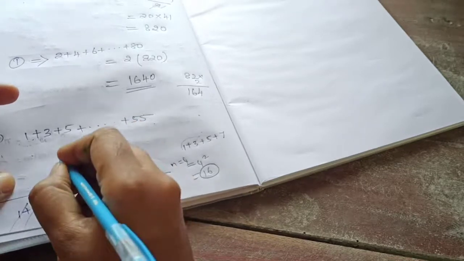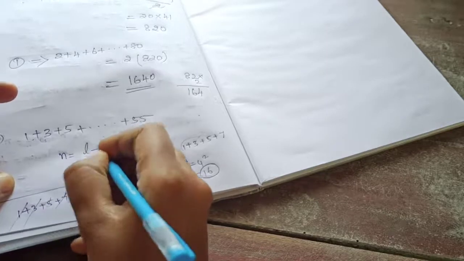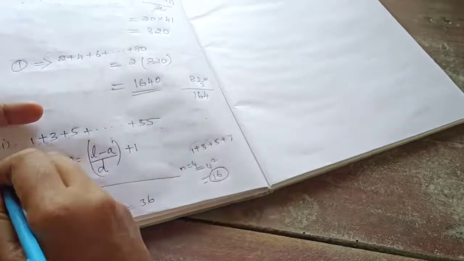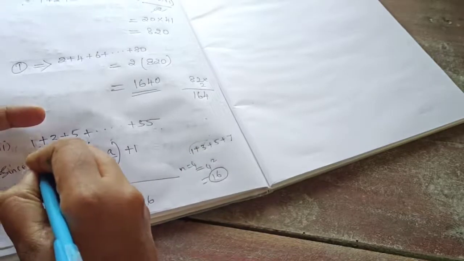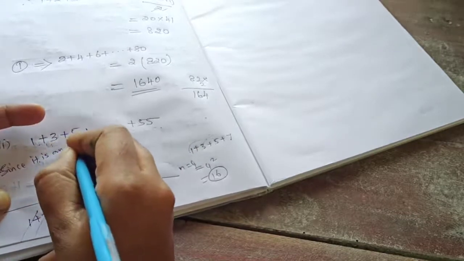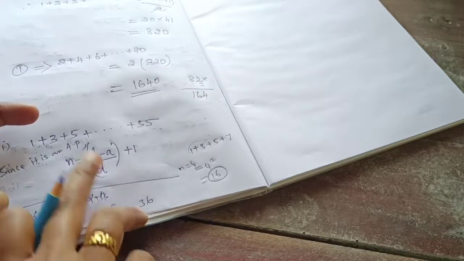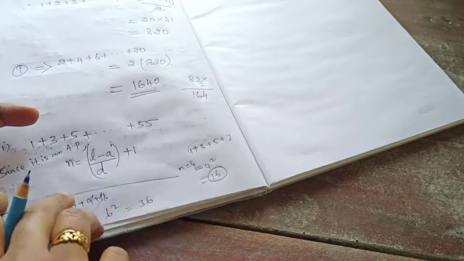Number of terms, how can we calculate? n is equal to (L minus a) by d, plus 1, because it is an AP. Since it is an arithmetic progression, we can use n is equal to (L minus a) by d plus 1. So the number of terms we can find.